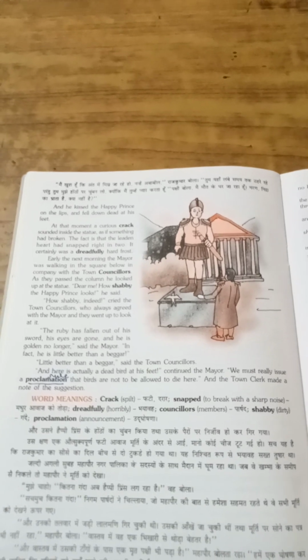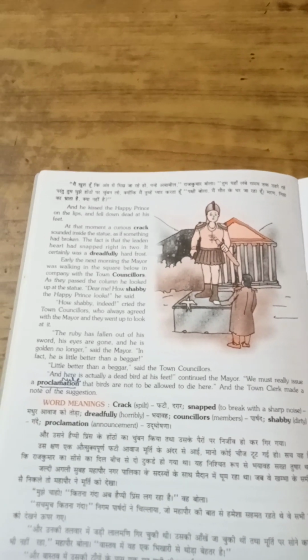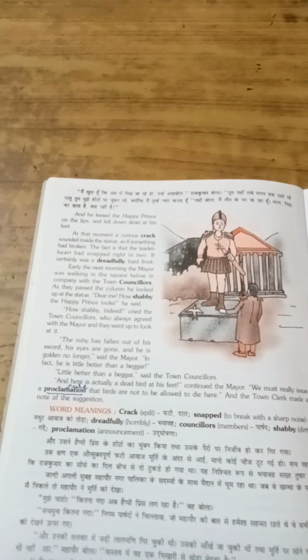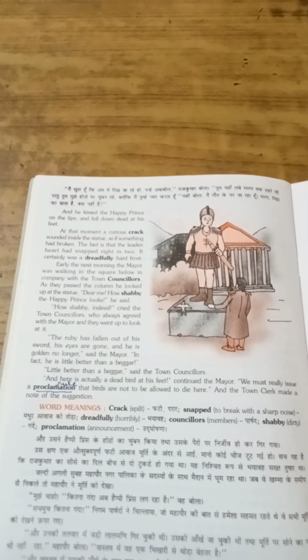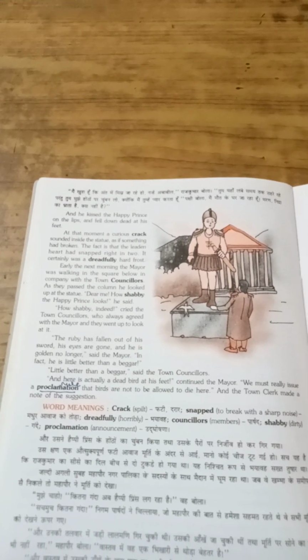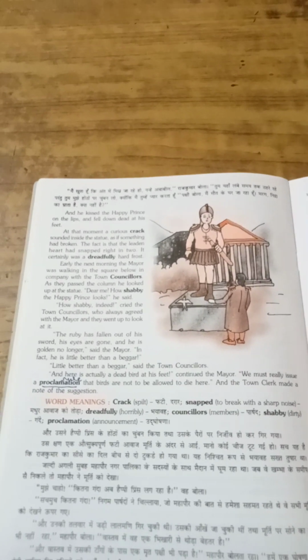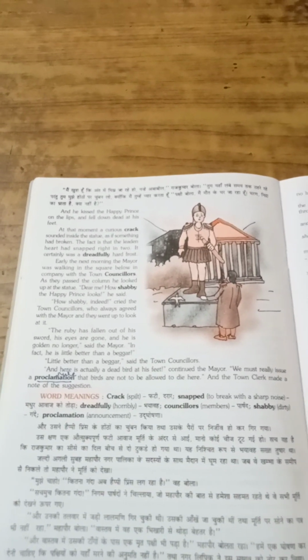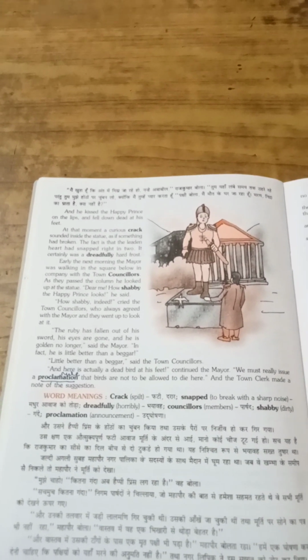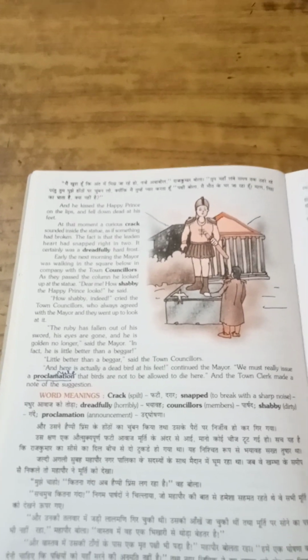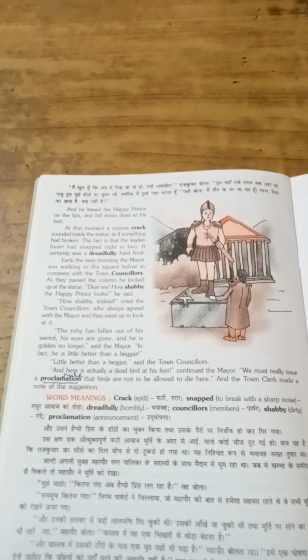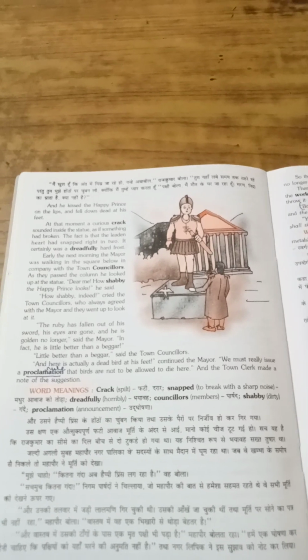God sent one of his angels to bring him the two most precious things from the city. The angel brought the leaden heart of the Happy Prince along with the dead swallow. The swallow would now sing forever in his garden of paradise, and the Happy Prince would praise him forever in his city of gold. Thank you.